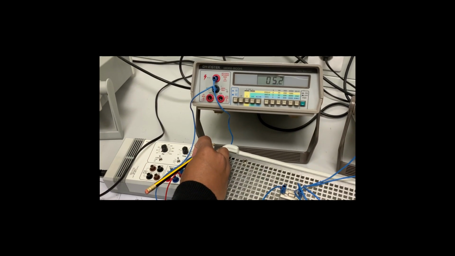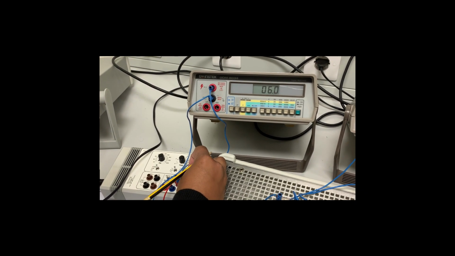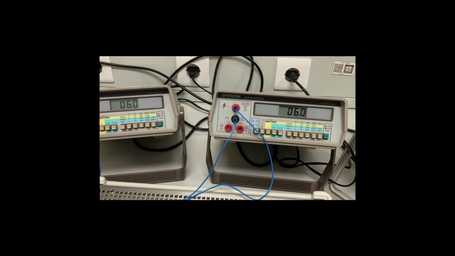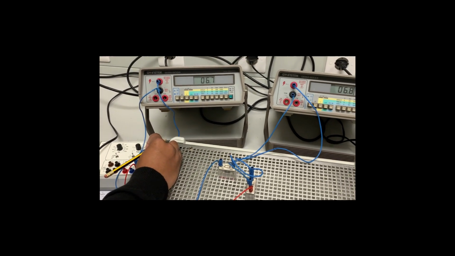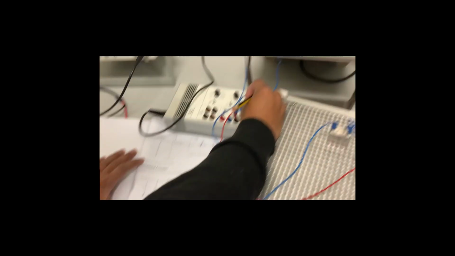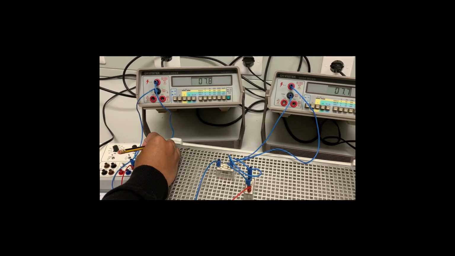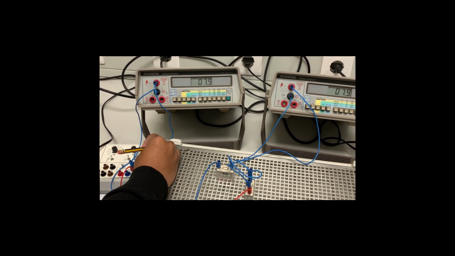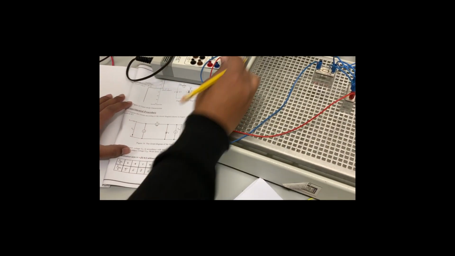Increase to 6. To 6. Make it 7. It is 7. Make it 8. It is 8. Make it 9.